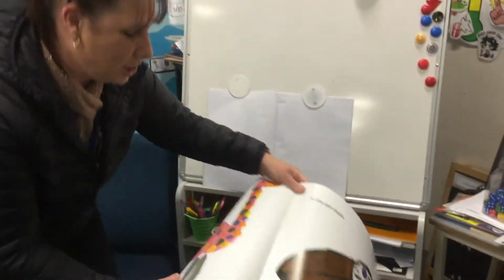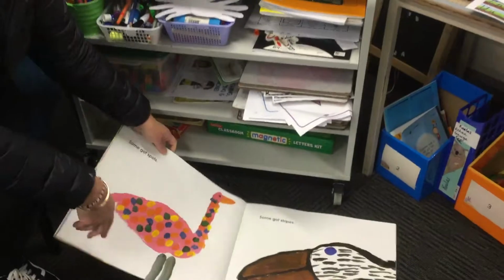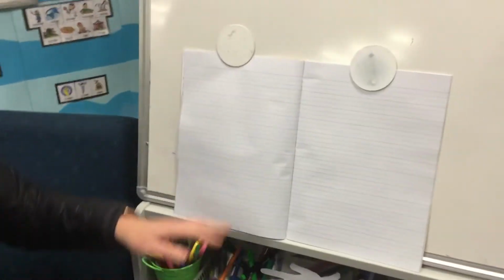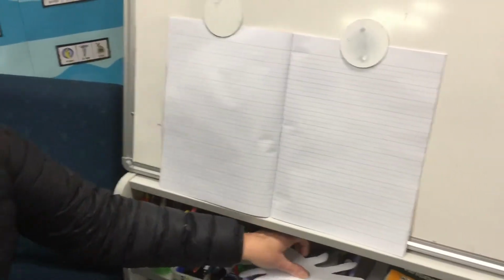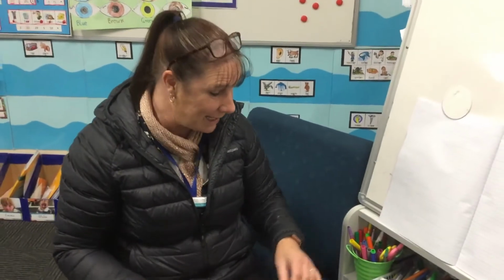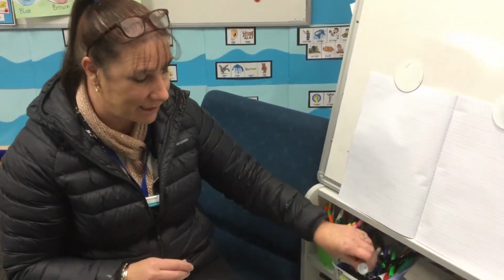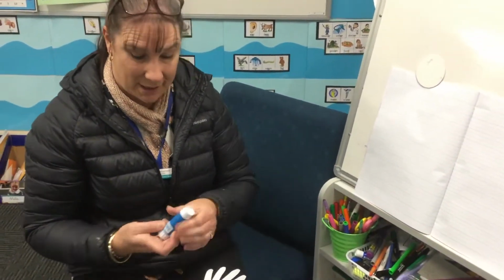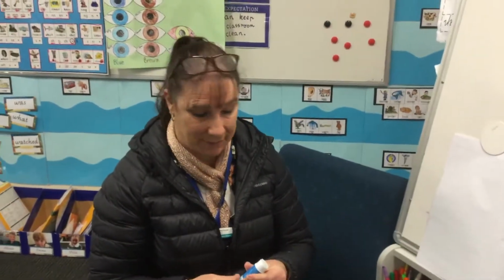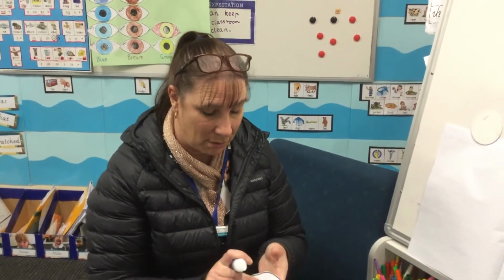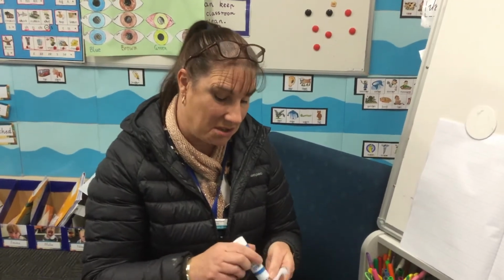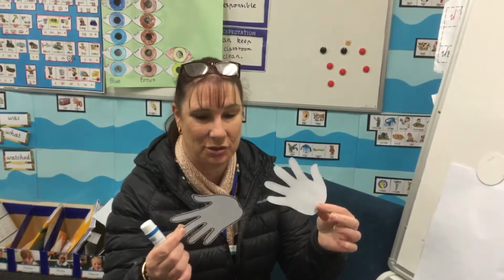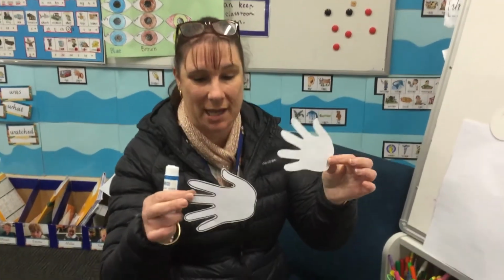So if you go to your book that you have at home, you can do this activity with textures or paint, if you are lucky enough to have paint at home, or if you've got some arty activities like some feathers or all sorts of things. You could do all sorts of stuff. Put some crepe paper. You have in your pack 2 hands. So I've gone ahead and cut these out.